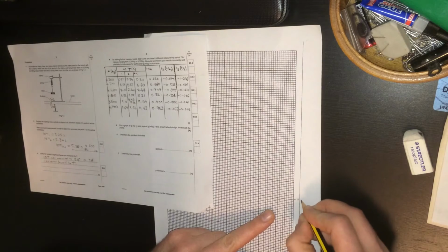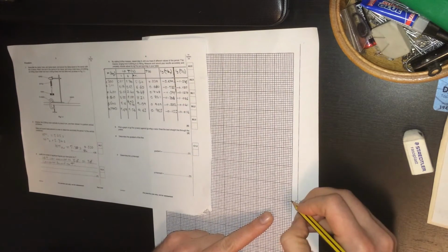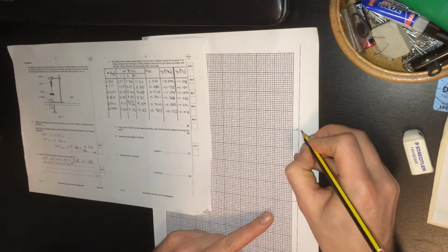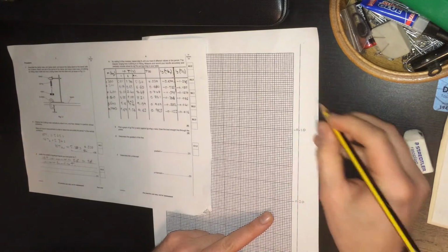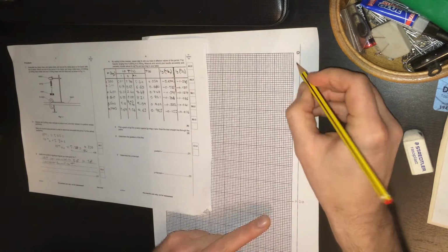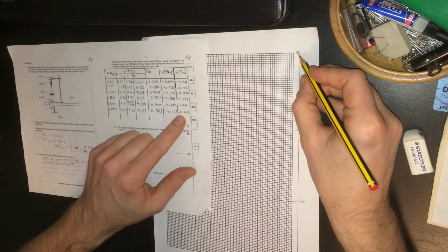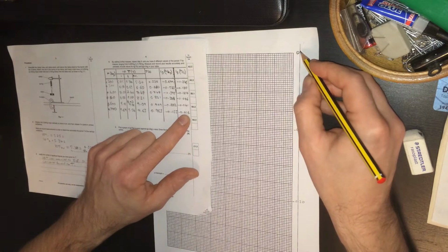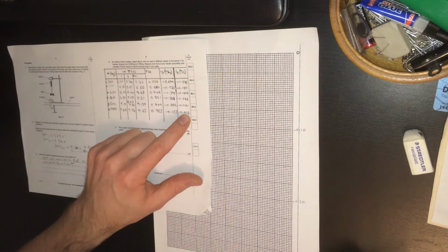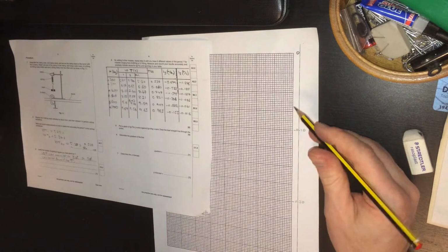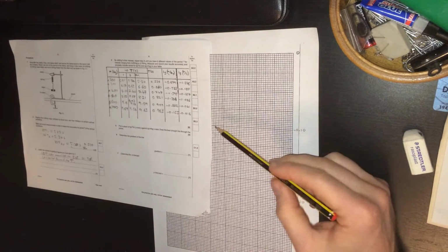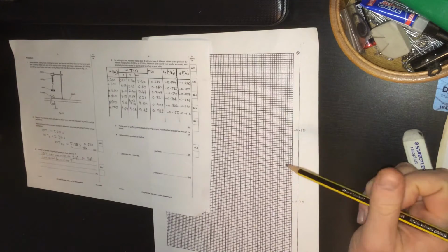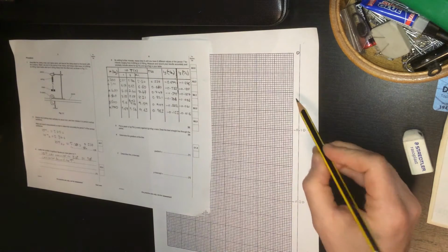So this is minus 0.20. This is minus 0.10. And this is 0. Now 0 is just above minus 0.016. That should allow me to fill up as much of the graph paper as possible. I should use more than 6 large squares. I can't leave my scale like this.